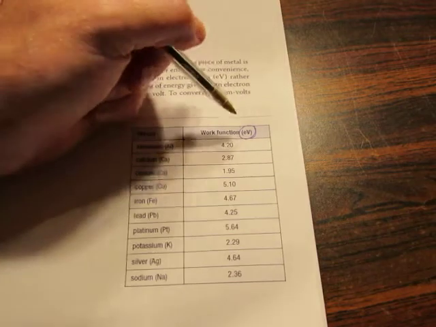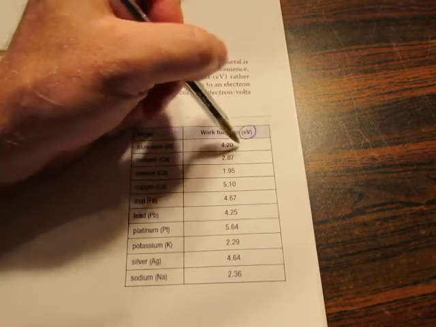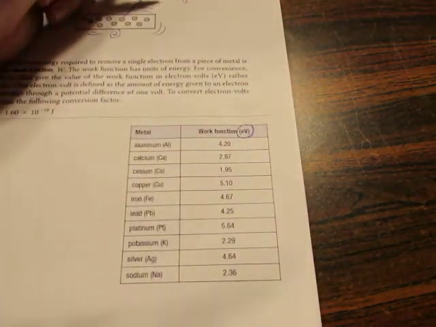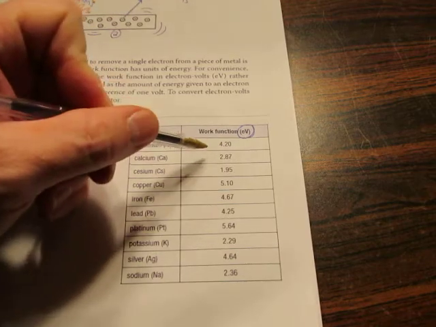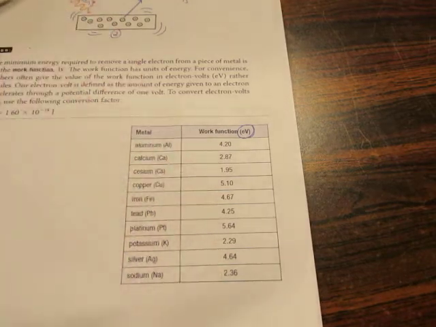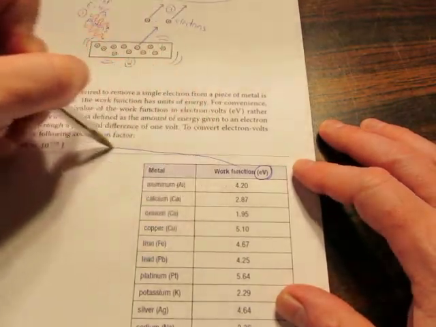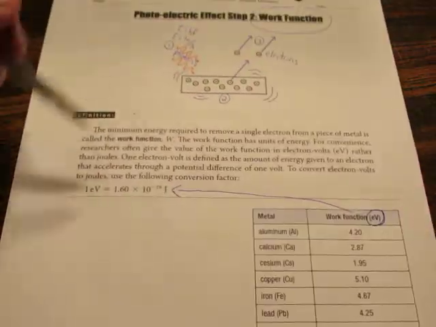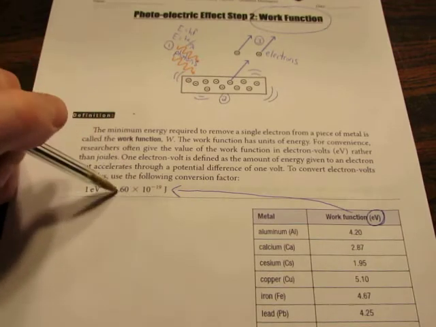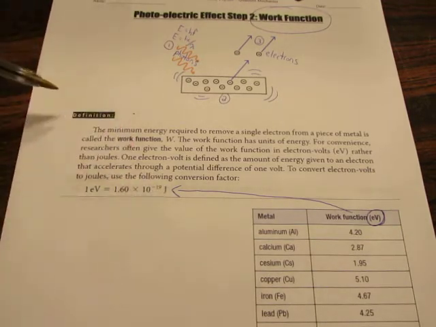So you're going to have to get over this. Even though everything's given in electron volts, you have to use it in joules. And that means that you unfortunately have to convert these work functions into joules in order to use them. And the conversion is right here. That 1 electron volt equals 1.6 times 10 to the negative 19 joules.